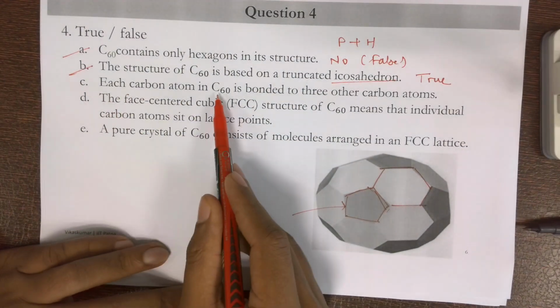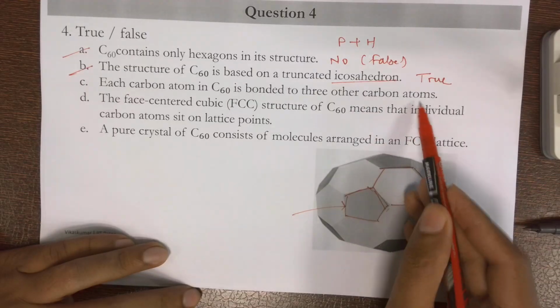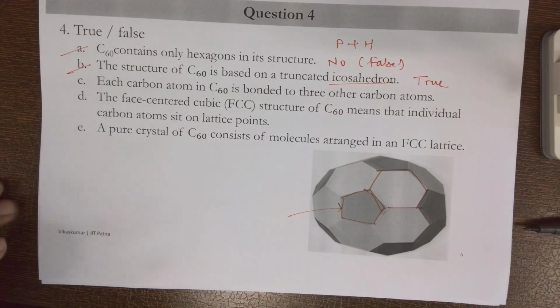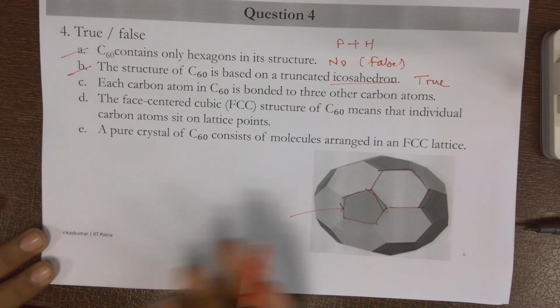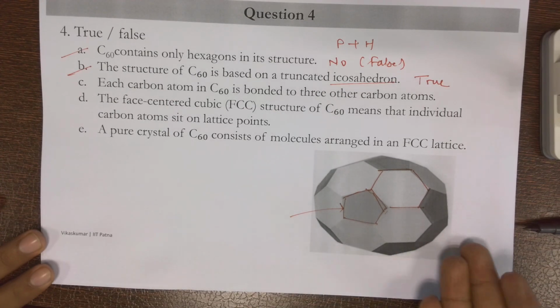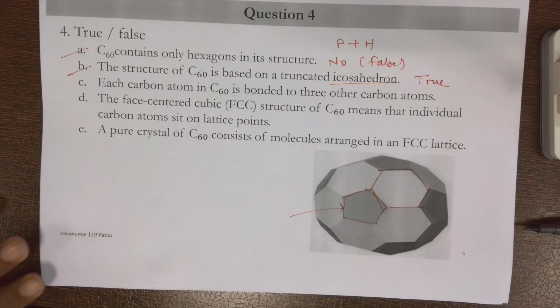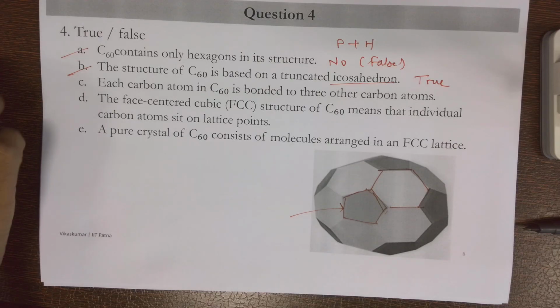Now, each carbon atom in C60 is bonded to 3 other carbon atoms. Is it true or false? Like one atom, with 3 carbon atoms attached to it. The answer is present in the figure itself. What do you think is the right answer for this?